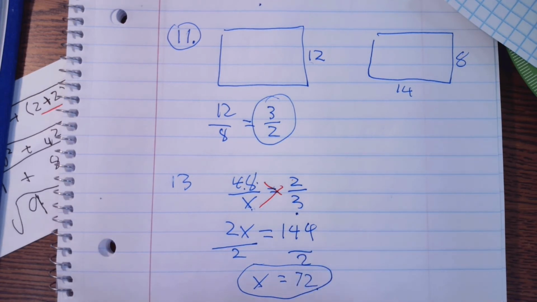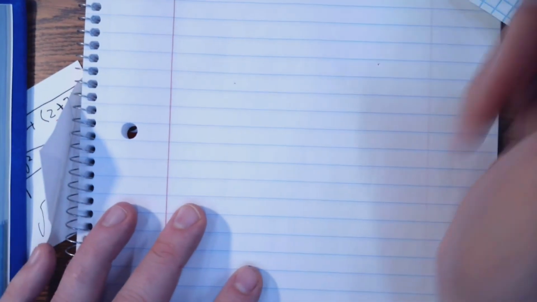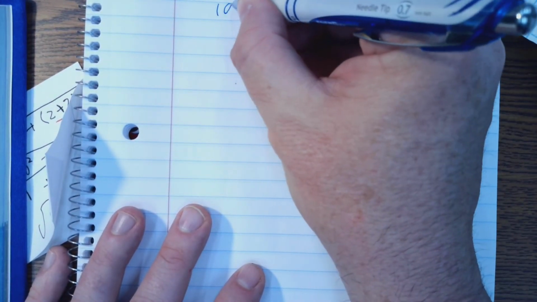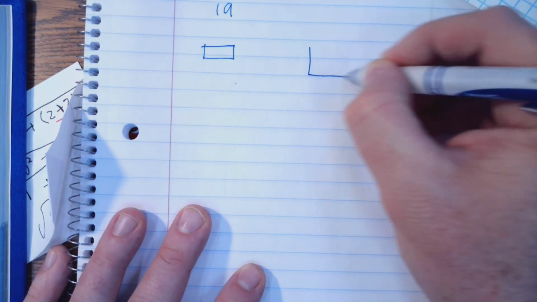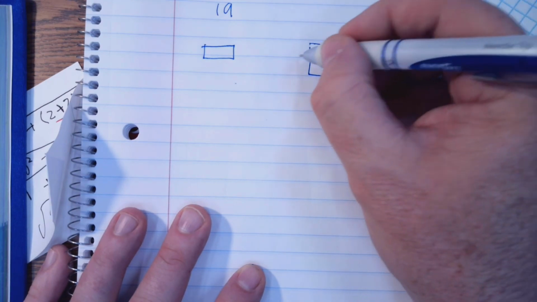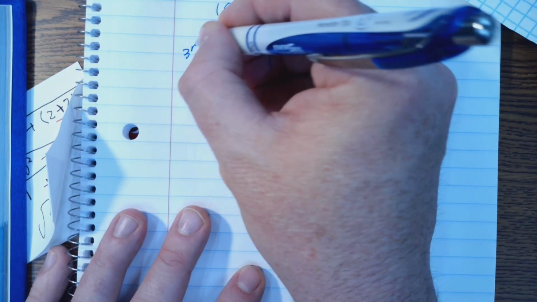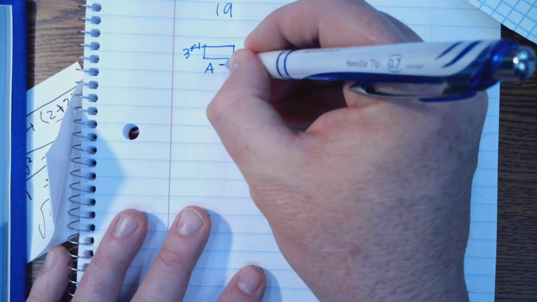Moving on, let's look at 19. 19 is a little bit harder, sort of. 19 is going to use that second theorem. It's going to deal with area. Okay, and so this is what we got to do on 19. We got a couple rectangles hanging out, minding their own business. And this one's 6 feet. This one's 3 feet. And the area of this one is 27.